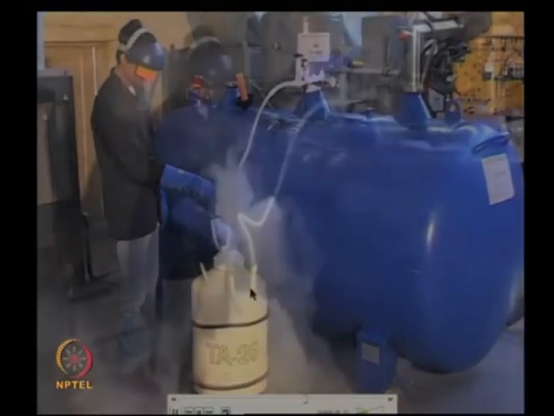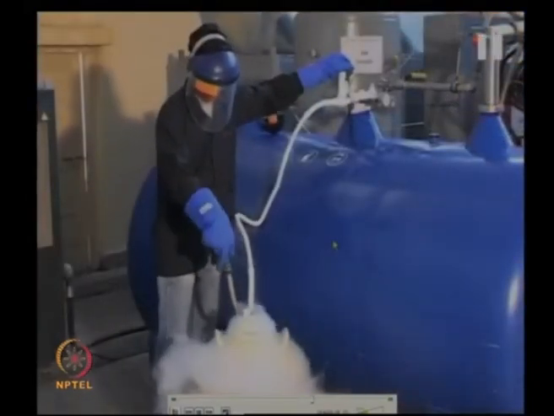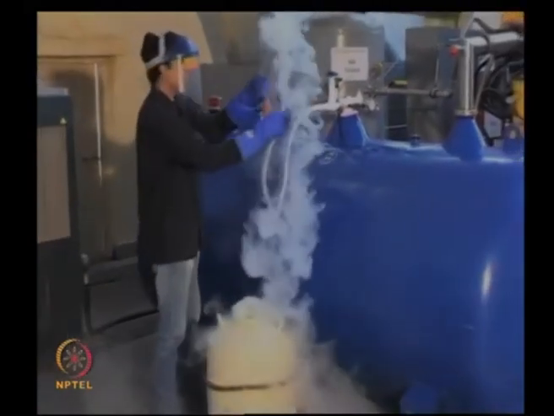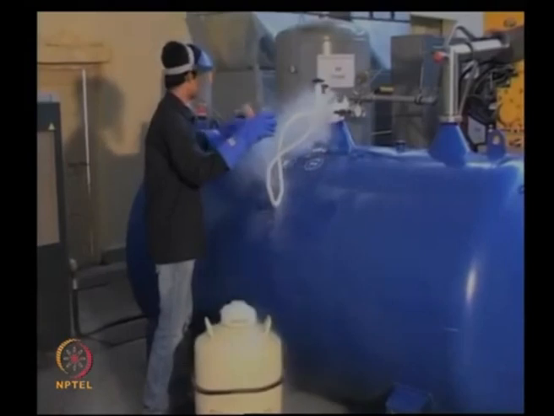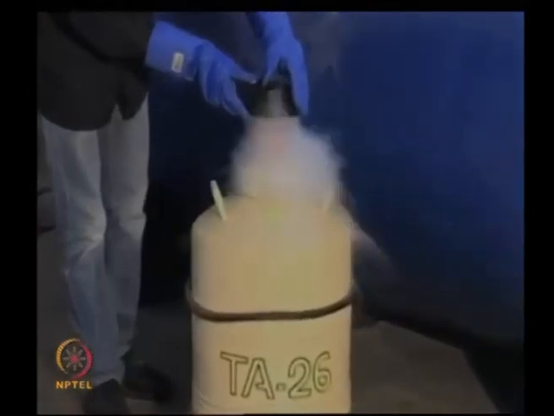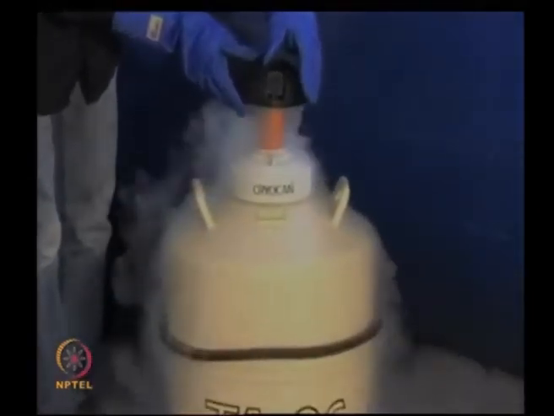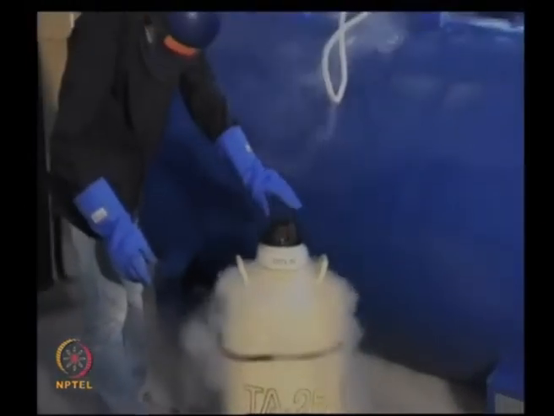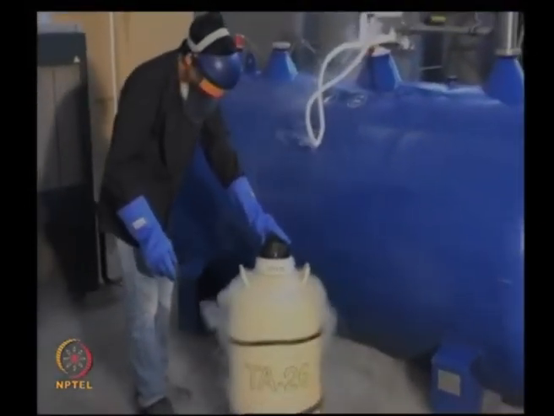Now you can see that it is getting completely filled, and he will stop it now. So, this is a common safety operation which we follow in our laboratory, and which everybody should follow elsewhere while working with liquid nitrogen or any other cryogen. Then put a cap on the top slowly. You can see there is some boil off again, because as soon as you put a warm material, the boil off will happen. And now you can transfer this container to various laboratories wherever you want to work with liquid nitrogen.